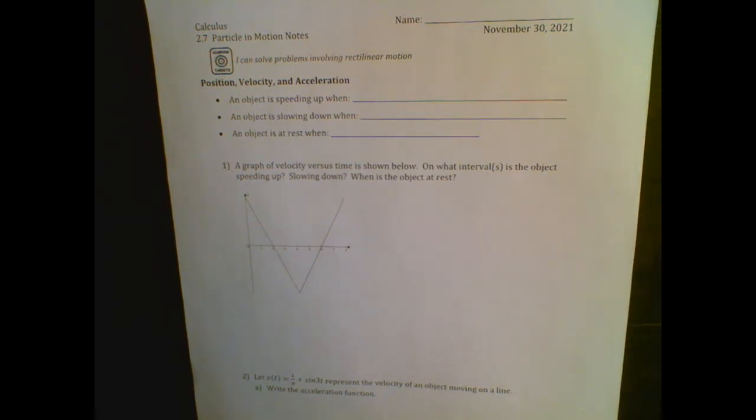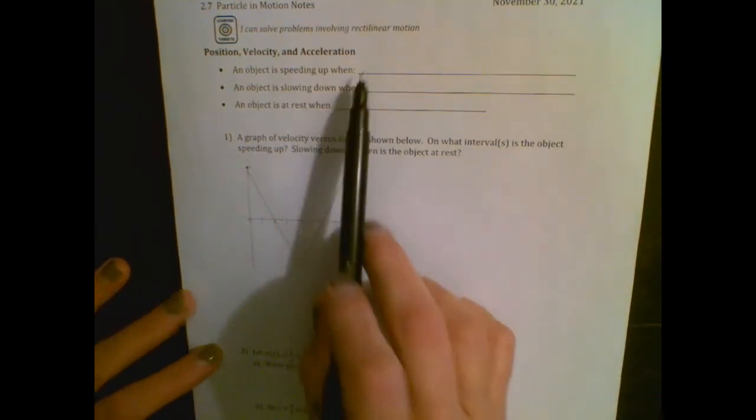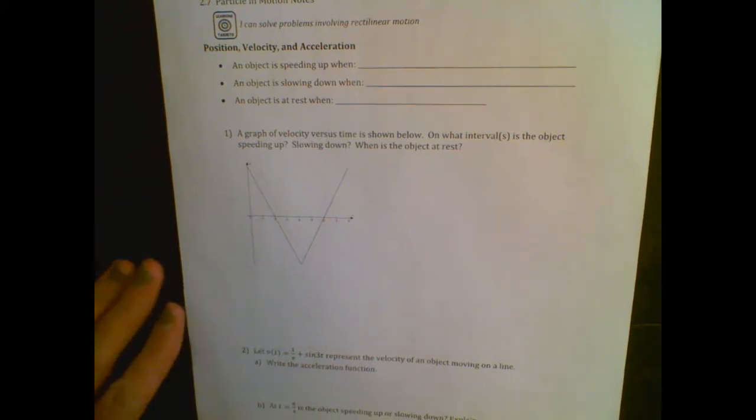Everyone. Today we're going to be talking about something we call particle in motion problems. This kind of goes back to our conversations in the last couple of sections about position, velocity, and acceleration. So we just want to talk a little bit about when an object is speeding up and slowing down and at rest. And then we're going to be looking at a graph, and then we'll look at an algebraic problem.